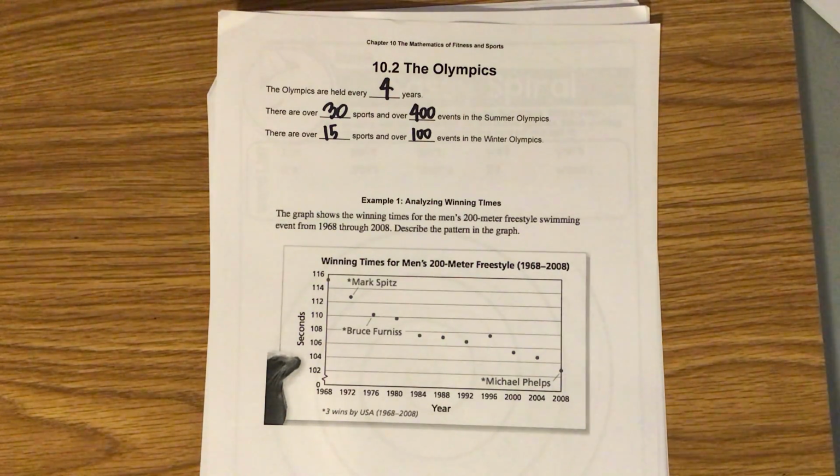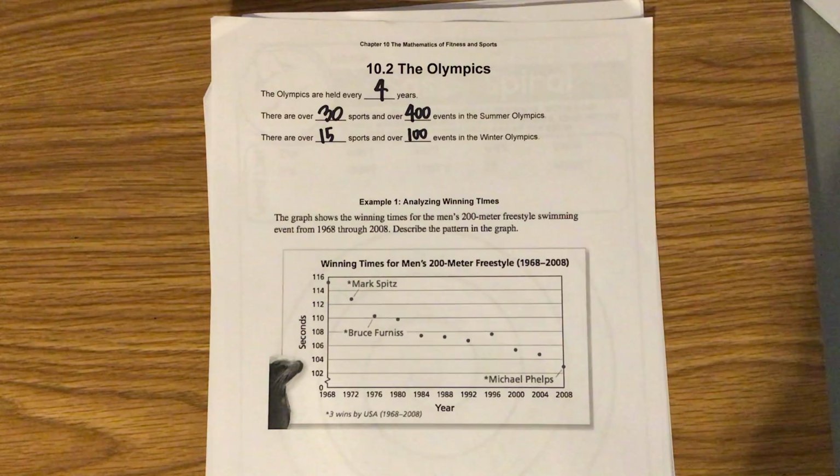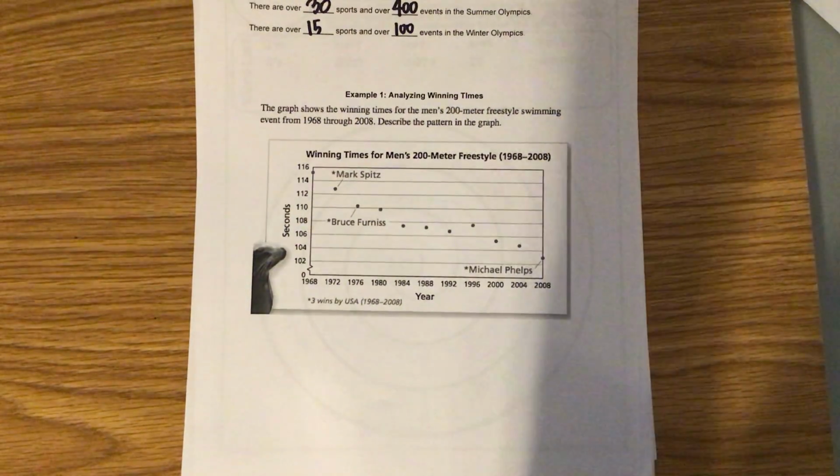So like in the Winter Olympics, a sport might be downhill skiing, and then an event would be the giant slalom or something like that. So there are fewer sports but many events within each sport. So we'll first talk about example 1 and analyze this graph.